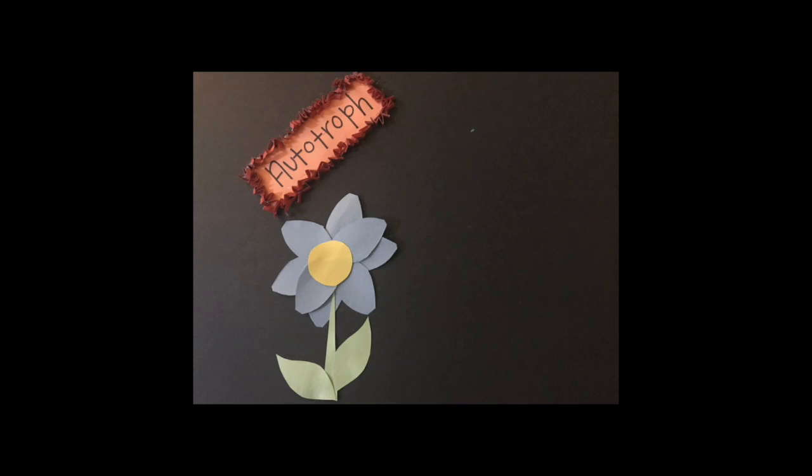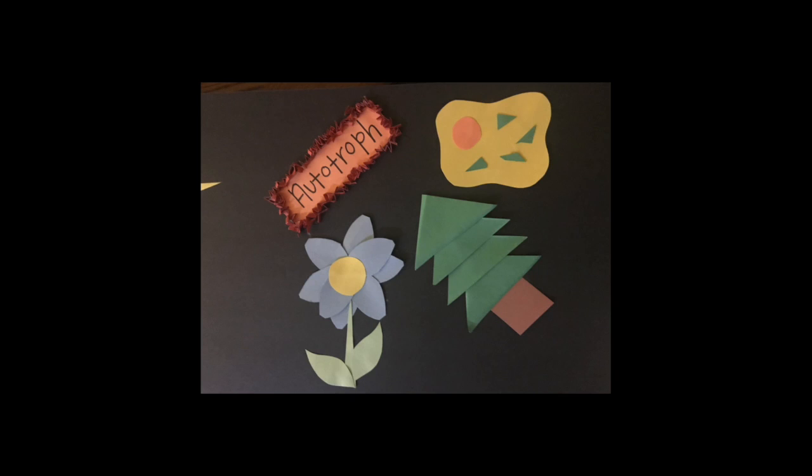Before we get too crazy, we need to define autotrophs. Autotrophs are organisms that have the ability to change the sunlight into energy that can be used and stored. We usually think of plants that have stems and leaves, but there are also other kinds of organisms, like bacteria or small animals that have chlorophyll, which is the pigment associated with capturing light in order to change it.